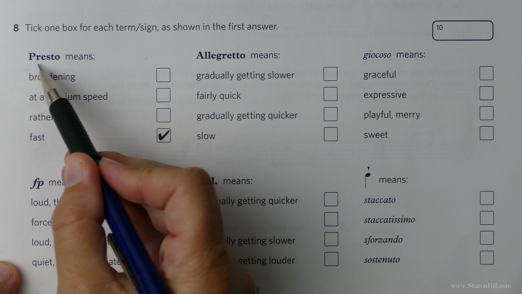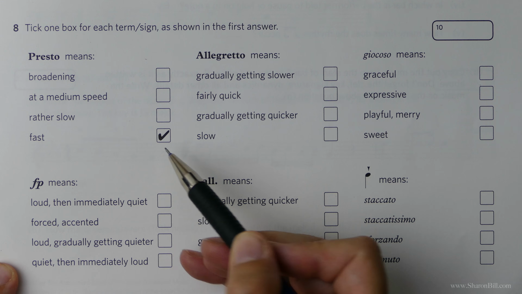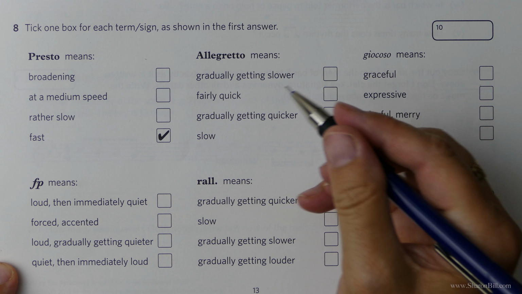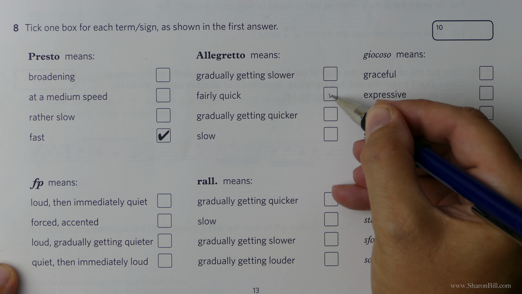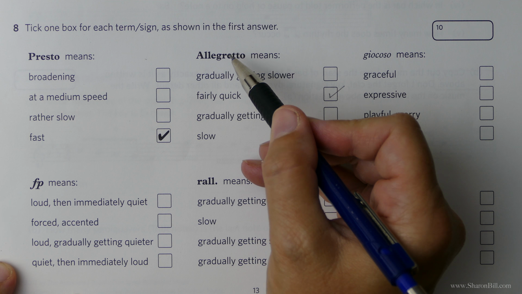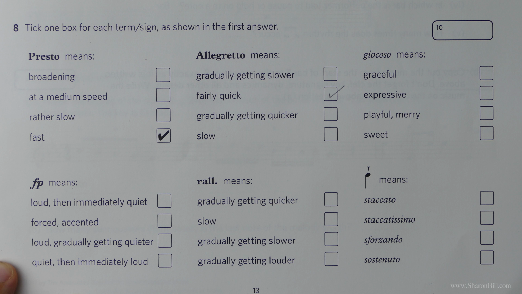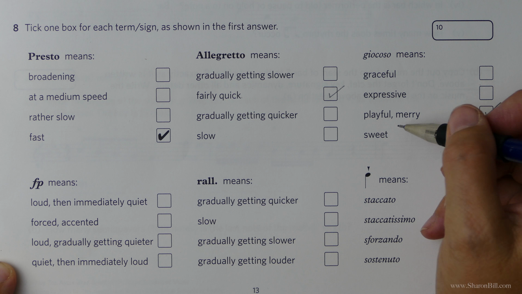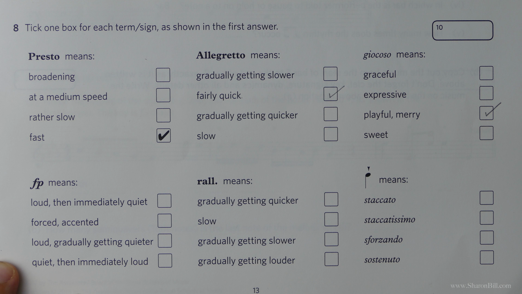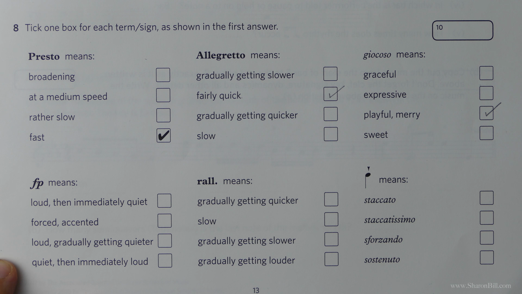So they've given the first one, presto means fast, so we just tick that one. Allegretto means fairly quick. If you remember, allegro means quick, and we can see the relationship between the words. We've got allegro, which means quick. Allegretto is fairly quick. Giocoso means playful or merry. And I don't know why, but I always remember that one. It just sounds like a jolly sort of word, so that makes sense to me in my abstract way of thinking.